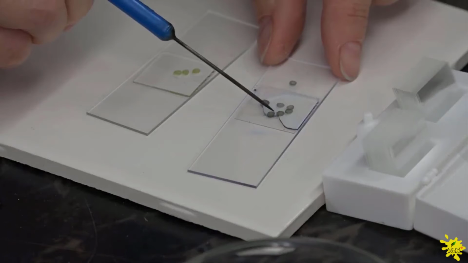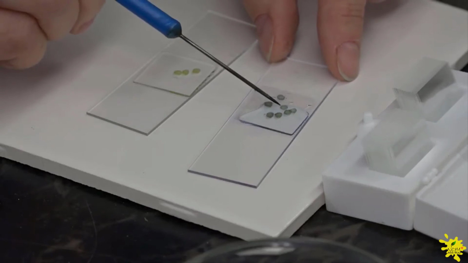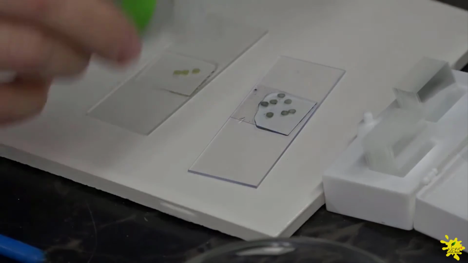One slide is stained, another slide is not stained. These two can be separately viewed under a compound microscope.